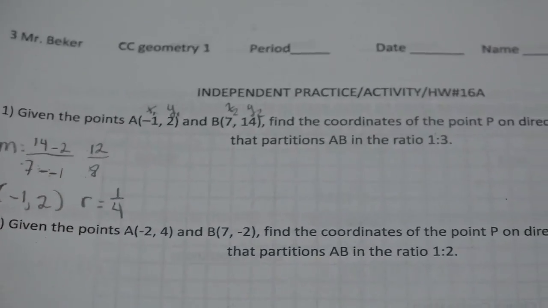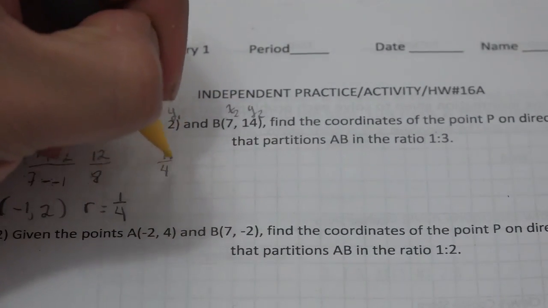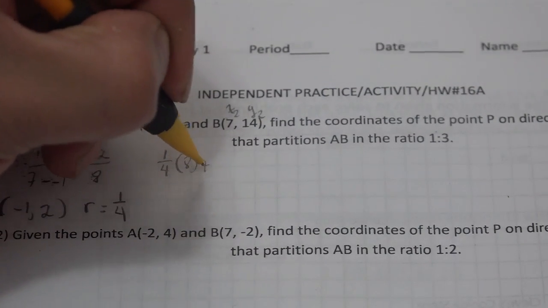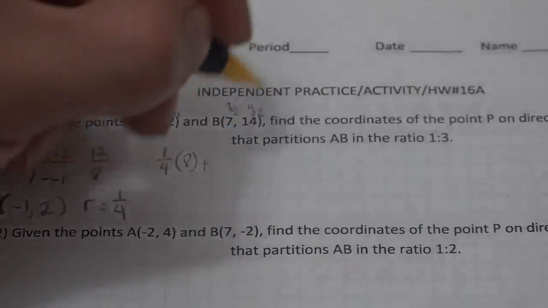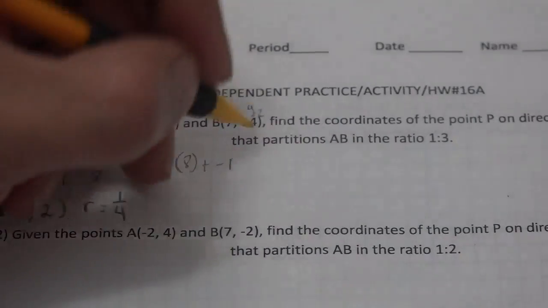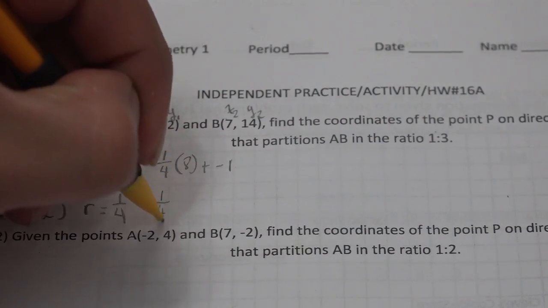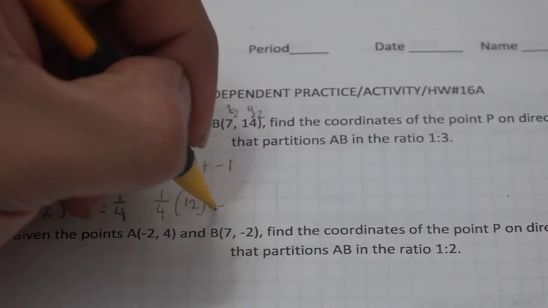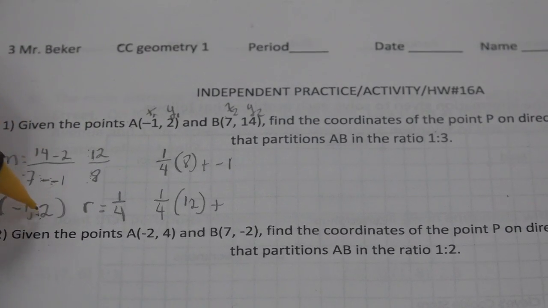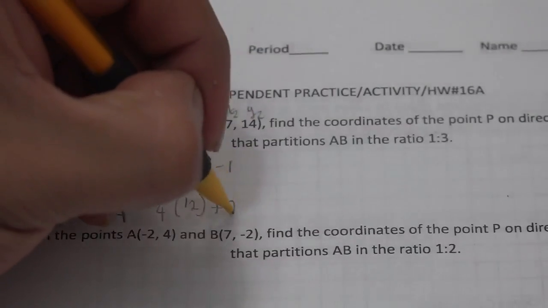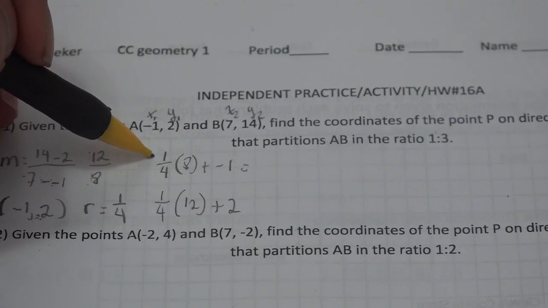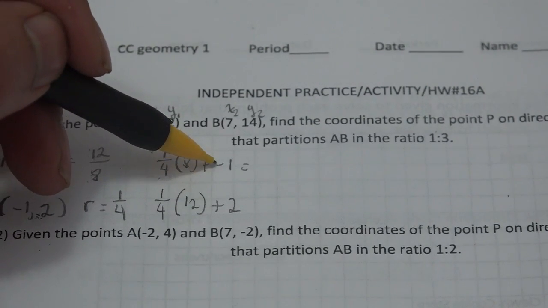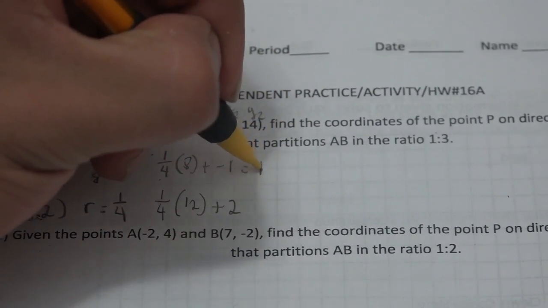Now I take the format. Take the ratio, multiply by the run. Remember, rise over run. So multiply by the run and add, since the run has to do with the x, the x coordinate, -1. Now take the ratio again and multiply by the rise, which in this case is 12, and since the rise has to do with the y's, add the y location, my y location, which is 2. Let's see now. 8 times 1 is 8, divided by 4 is 2. 2 plus negative 1 is 1.